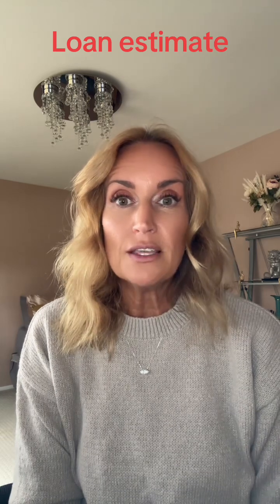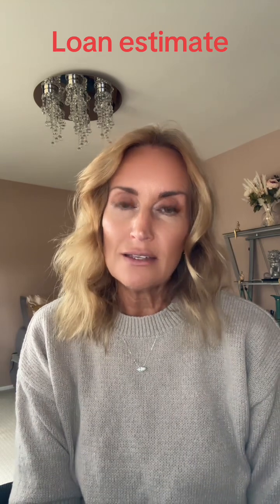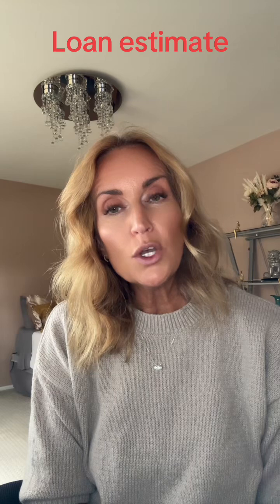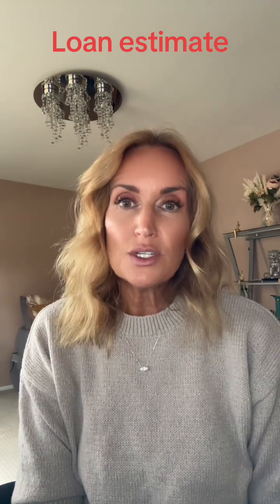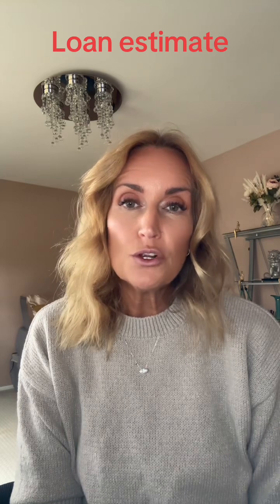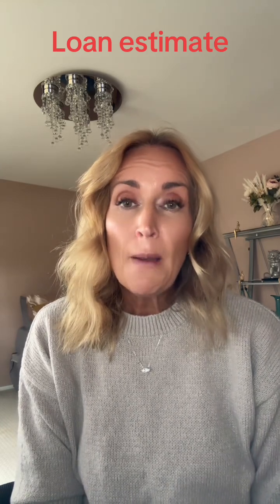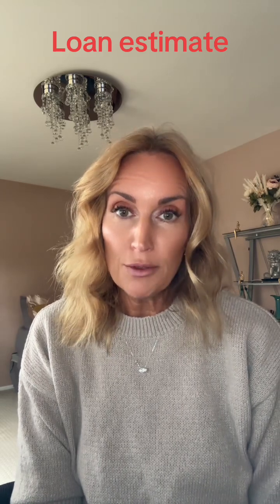We need to see the monthly principal and interest. We're going to see the taxes and estimated insurance costs. And then it's going to give you a total monthly payment estimate. Now remember that these are estimates. Once you go to your insurance agent, for example, you may get a slightly different number, but it's giving you a good idea of what that payment is going to be every month.